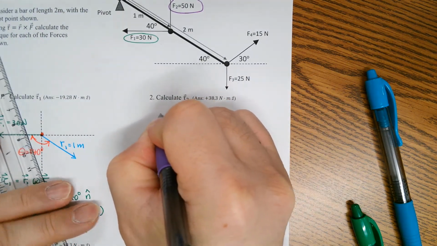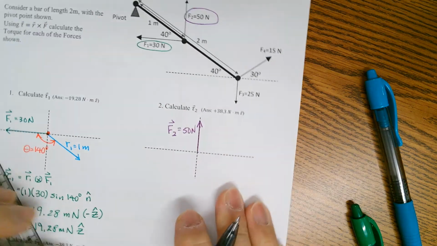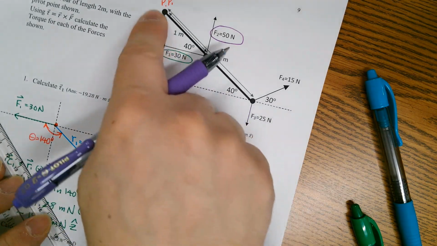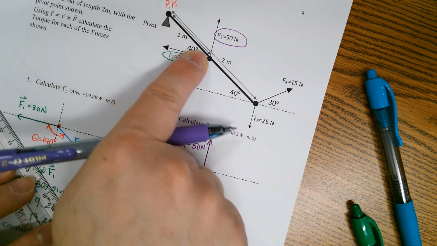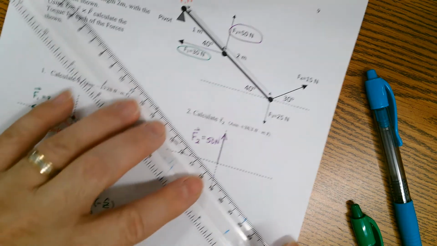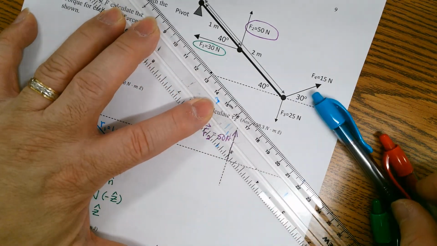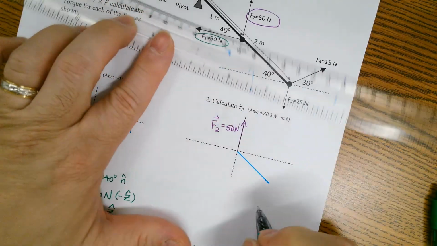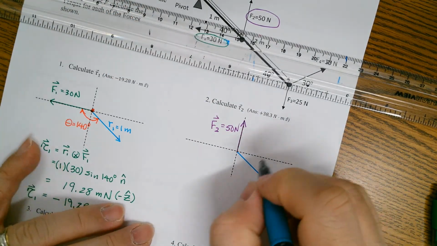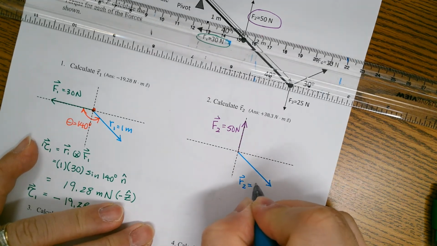And my F2 is 50 newtons. And my R2 is the same as my R1, really, right? Because it's the same distance away from the pivot point. So we can say, okay, here's my R2. So my R2 is equal to 1 meter.